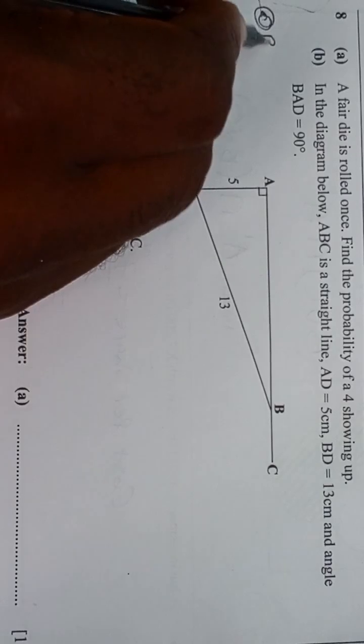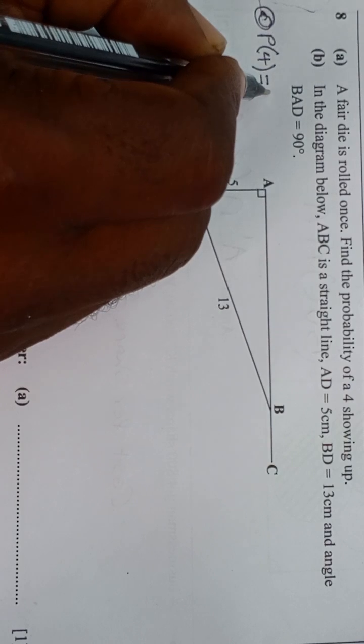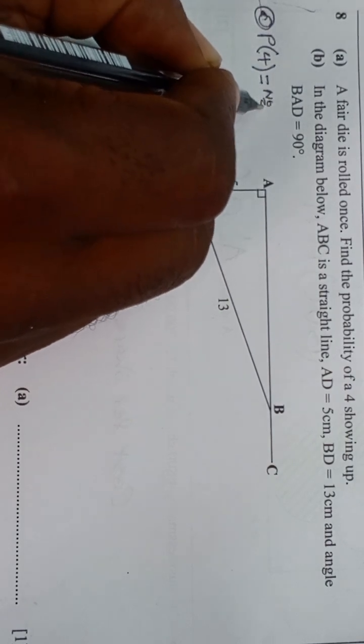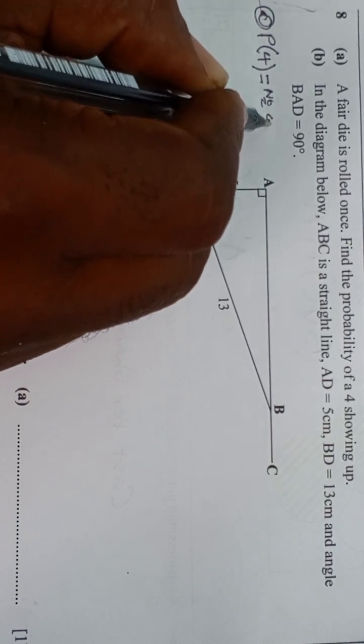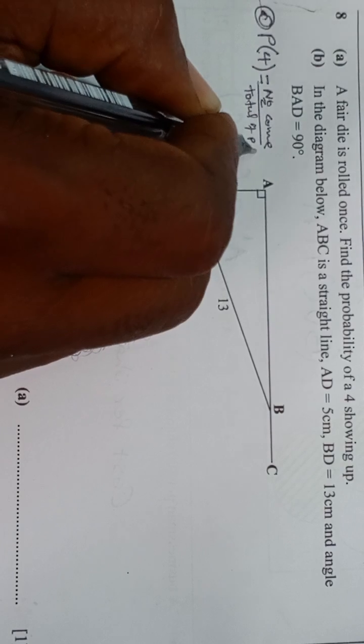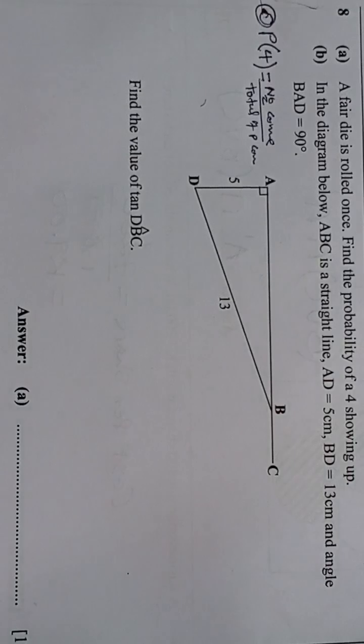So the probability of a 4 showing up is equal to the number of successful outcomes divided by the total number of possible outcomes. That is the formula.